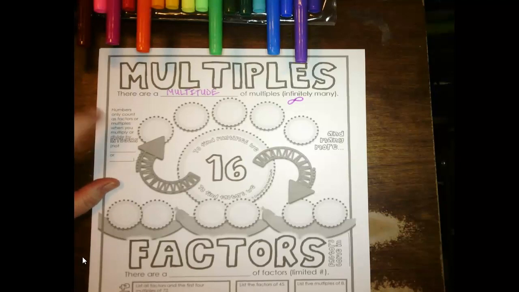Numbers only count as factors or multiples when you multiply or divide by integers. Now, that's a word we haven't covered yet, and I didn't want to get too much into that, because that's when we get into positive and negative numbers and fractions and decimals and everything.